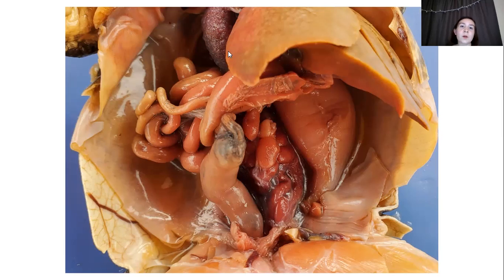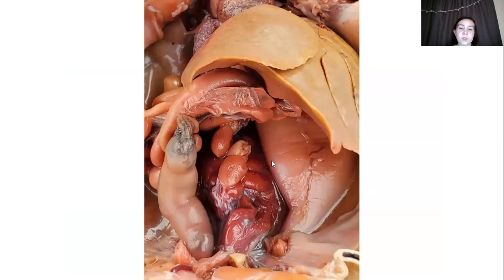The lungs, that's where oxygen is absorbed, of course, and you can actually see that it's very red, and this is because of the high oxygen amount. And then the testes is where the sperm is produced.